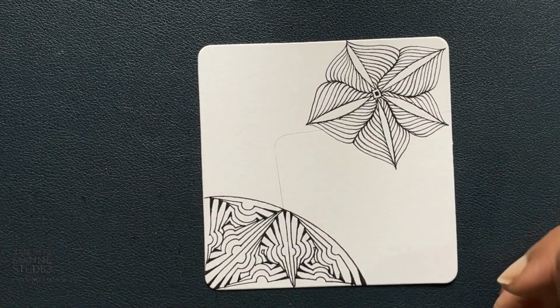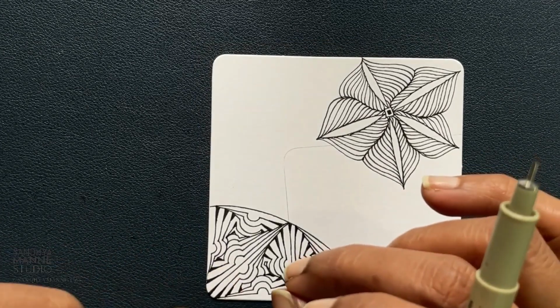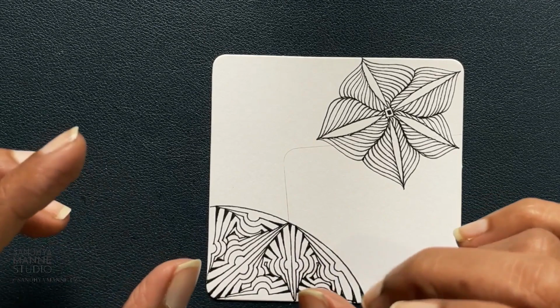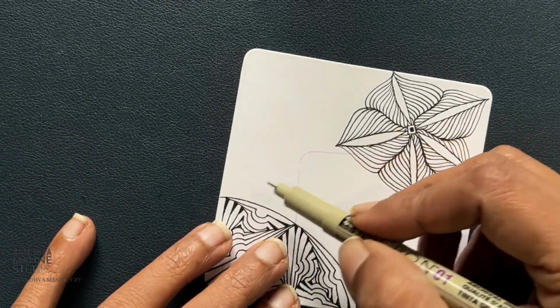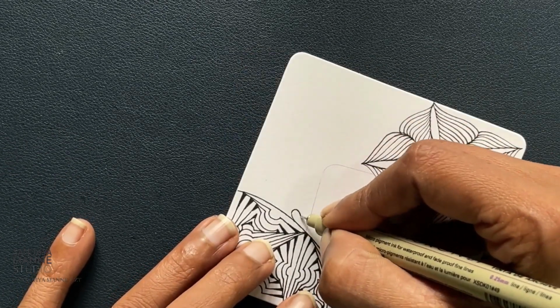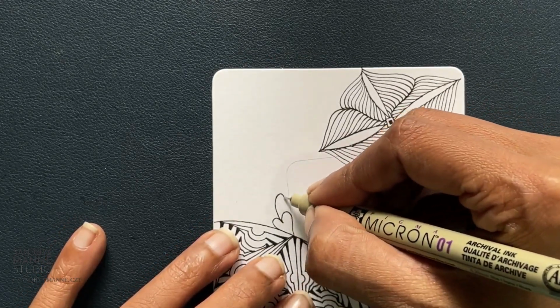So our next tangle is Luv-A. So this is a beautiful heart-shaped petals, kind of like flax, but it's in a heart shape. So I'm going to use that to fill this section, somewhere here. So let's get started. So it goes like this. You just keep adding more and more.